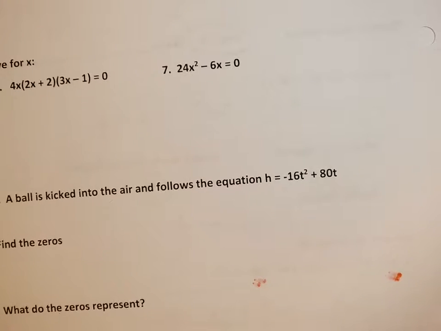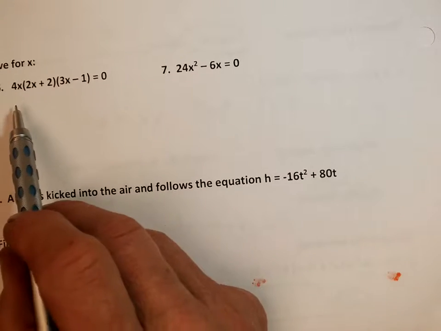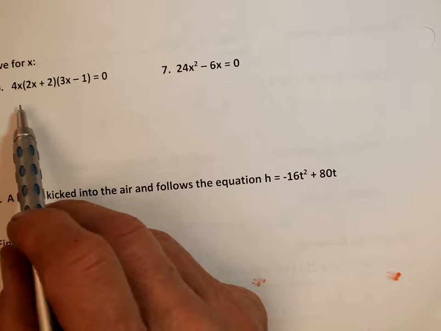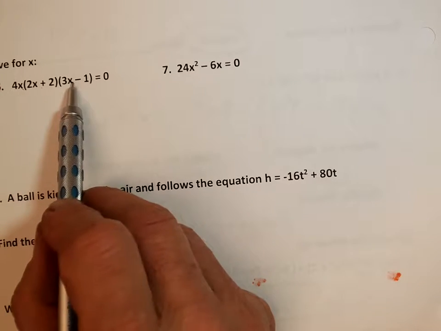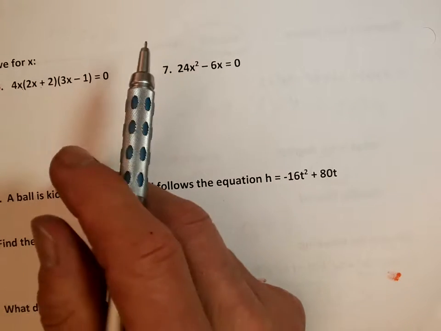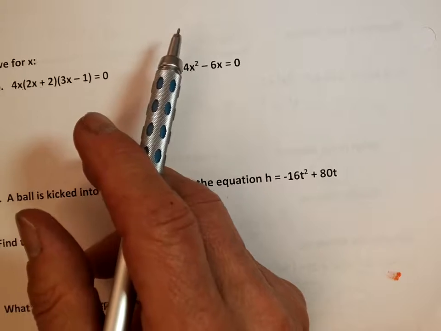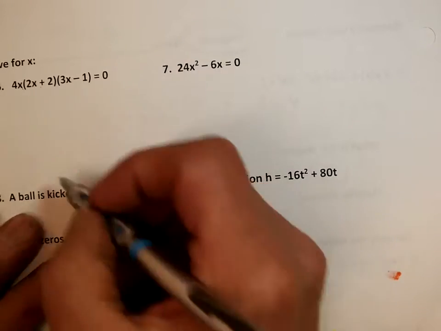Now, 6. Okay, there are 3 x's, so there will be 3 answers, right? It's already factored. You already have your mini equations. So let's do our mini equations.